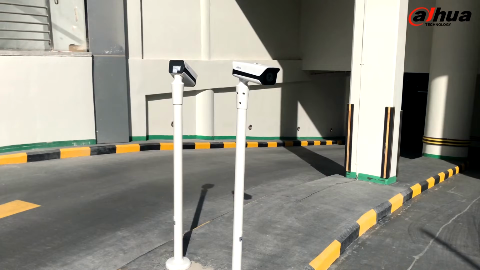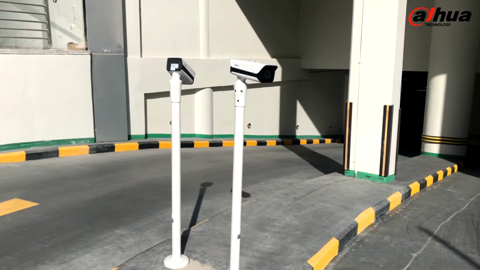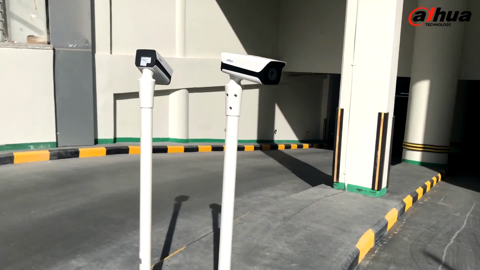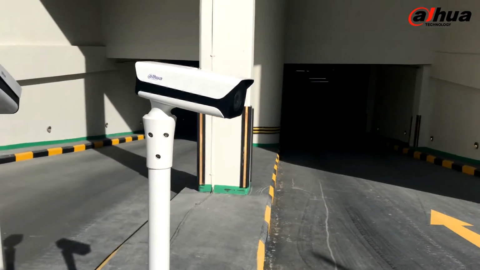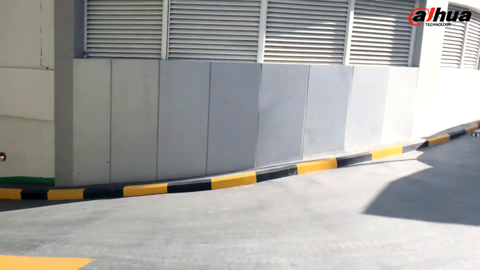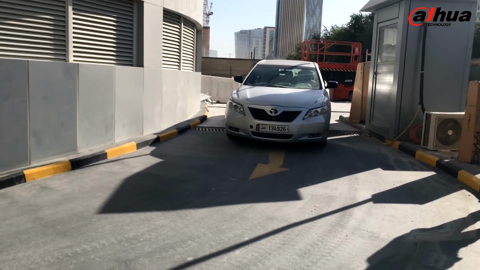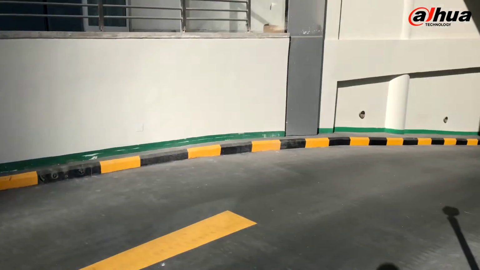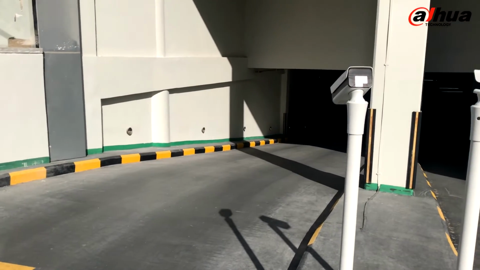This site has two ANPR cameras. One for entry, another for exit. This camera shall be used for the entry lane, and this one for the exit lane.